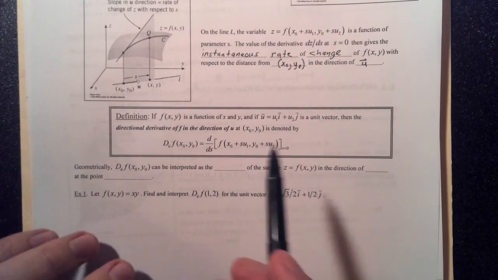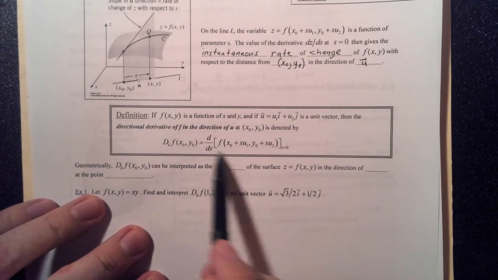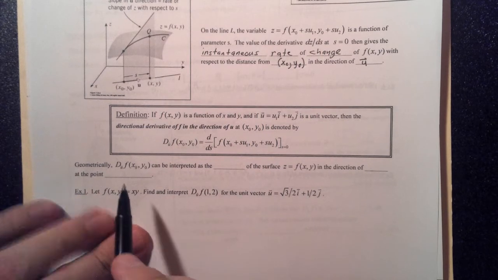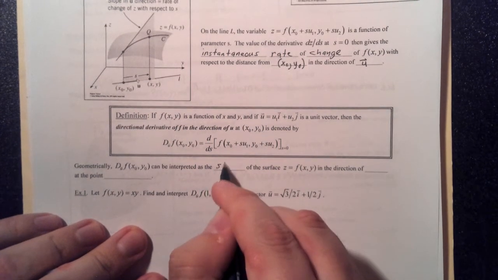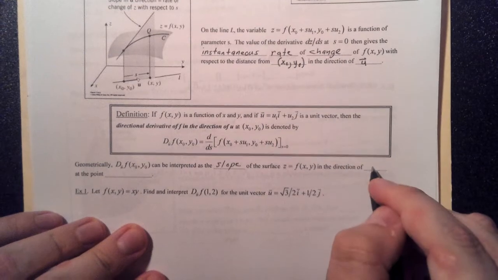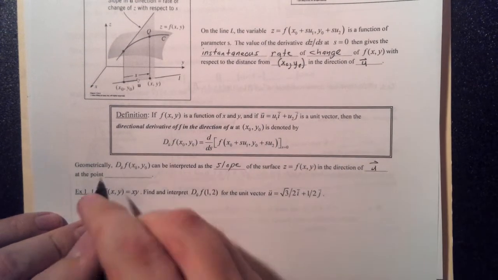So when I do this, I'm going to need to figure out what this is and then take its derivative. Geometrically, this can be interpreted as the slope of the surface in the direction of u at the point x naught, y naught.